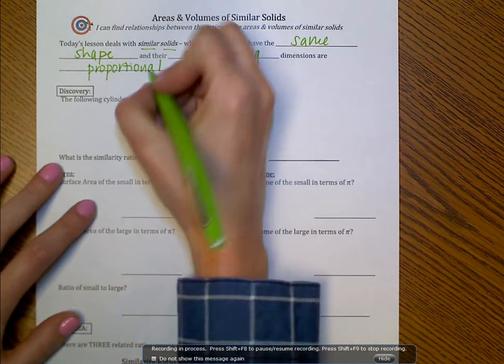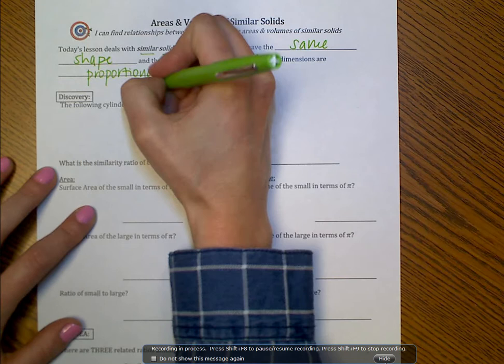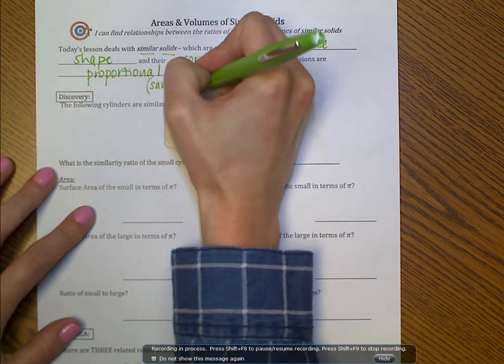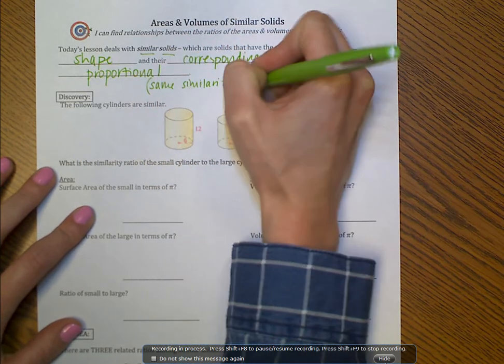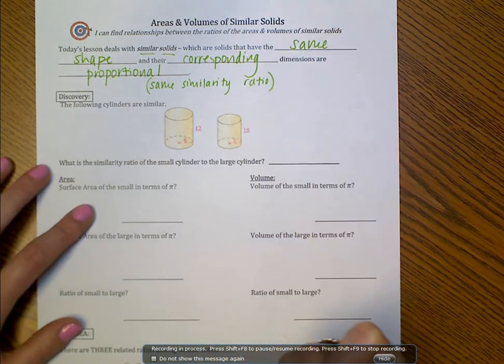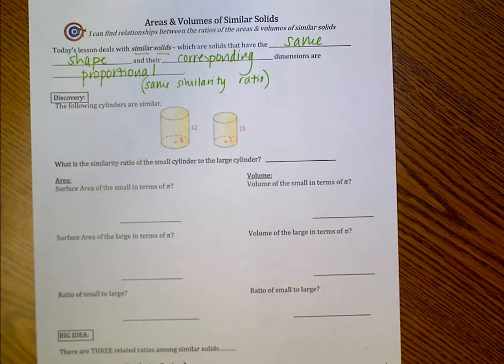Now, proportional means that they have the same similarity ratio. So if you compare their two heights, they're in the same ratio as the two radii would be.